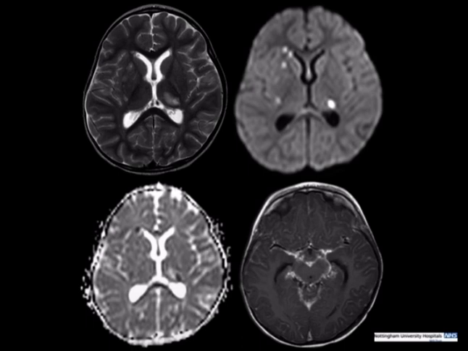The other thing to look at on this case is to very carefully compare the symmetry of the extra-axial space. You can see on the right-hand side there's this thin T2 hyperintense enlargement over the right lateral temporal convexity. But importantly, when you look on the ADC map, it's also still hyperintense. So you can often see these reactive subdural effusions in intracranial infection. It doesn't mean automatically that they are subdural empyema, although obviously that's one of the complications that you might expect.